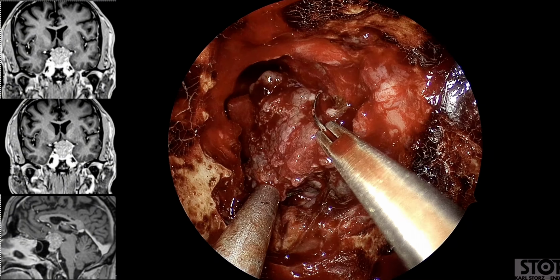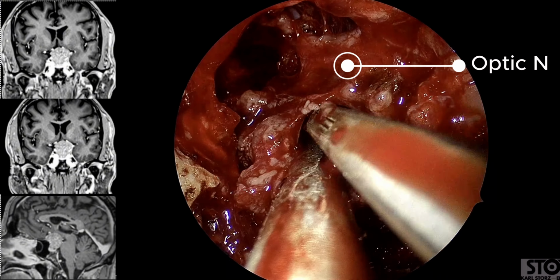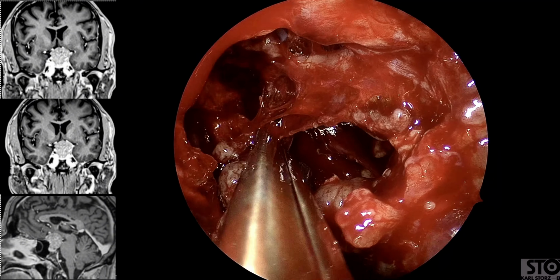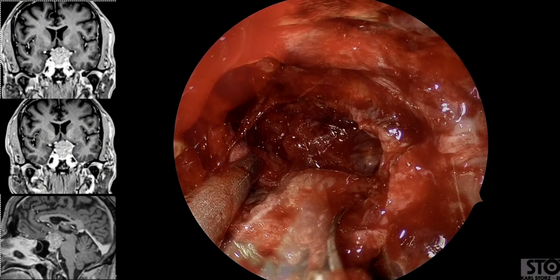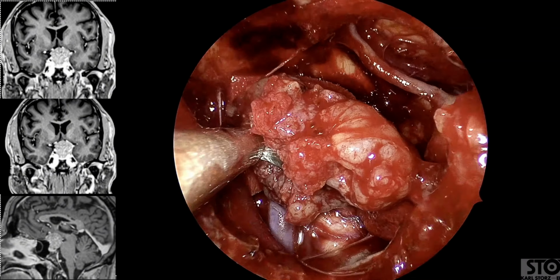We then carefully dissect the tumor from the optic nerve, which is often encased by the arachnoid in this case. The distal ICA, anterior cerebral artery complex, and final tumor portion are identified and resected in a controlled fashion.